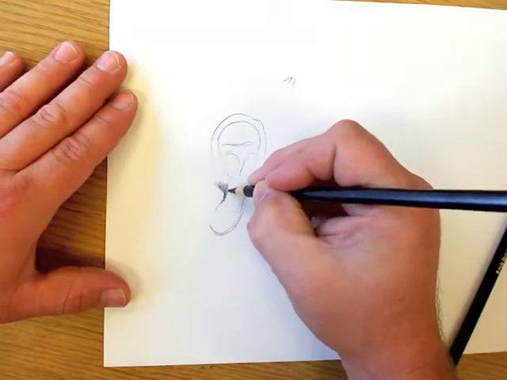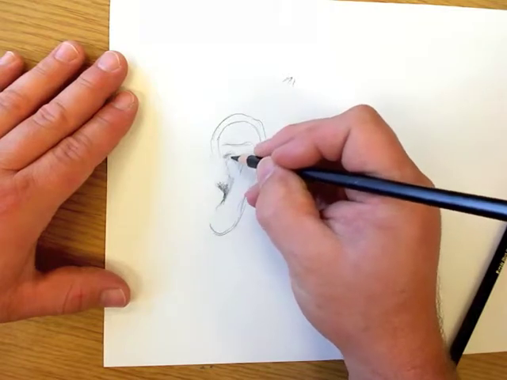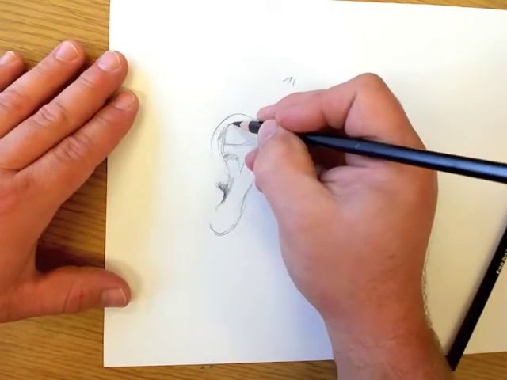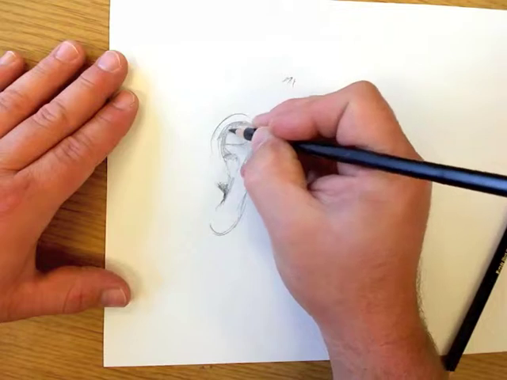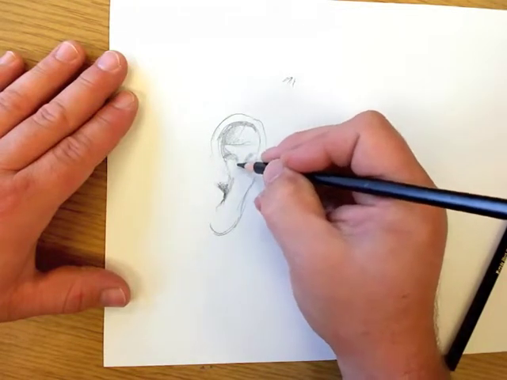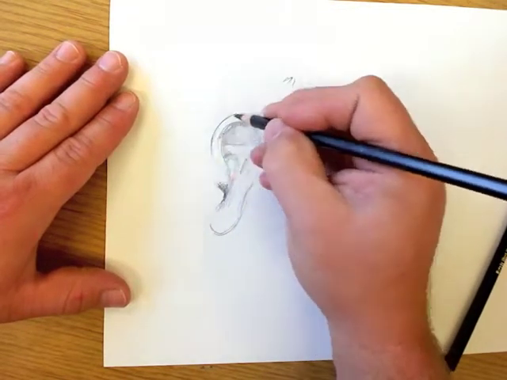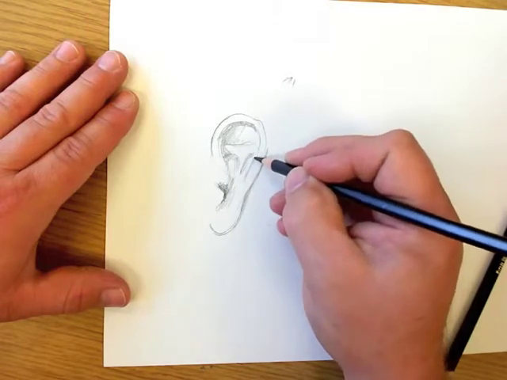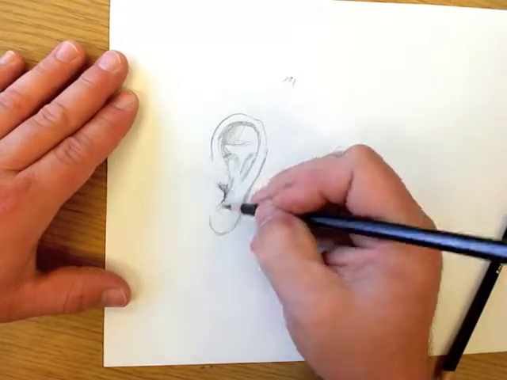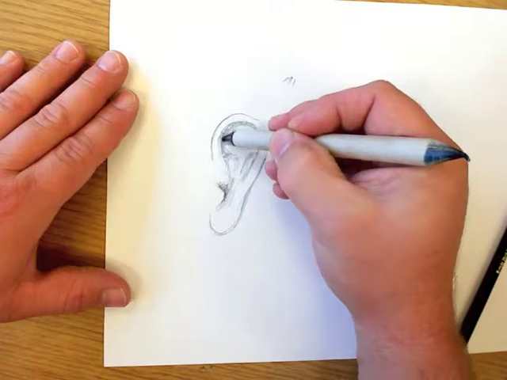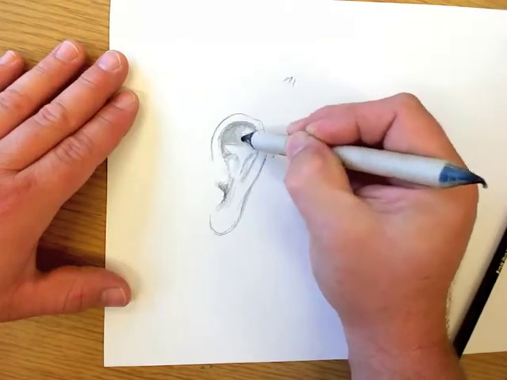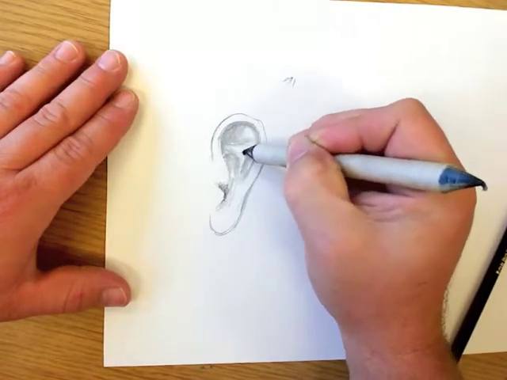A couple things all ears have. You have the hole in the ear, and you have the kind of nodule or bump in front of the ear, the deflector. And usually there is some sort of rim or overhang in the top, as well as some folds within the ear. As you begin shading this, think about the forms and how they may be sticking out or curving in, where the cast shadows may fall within the ear.